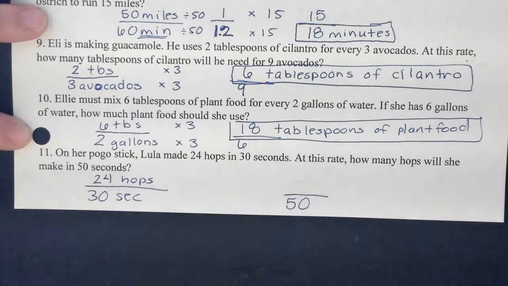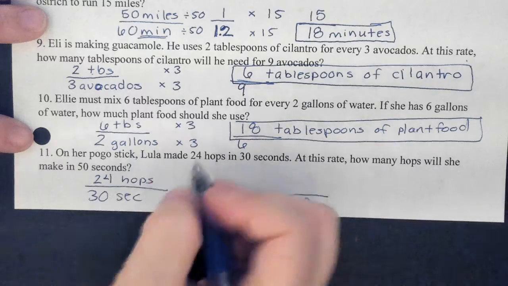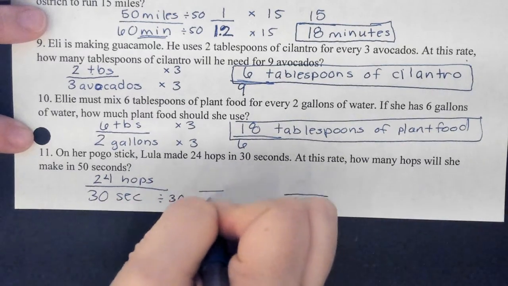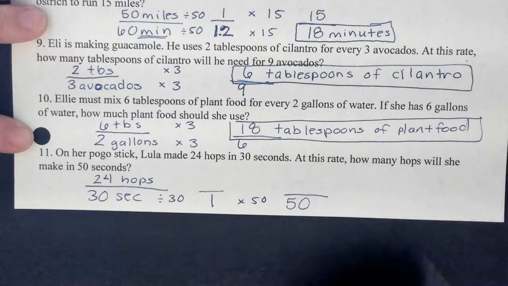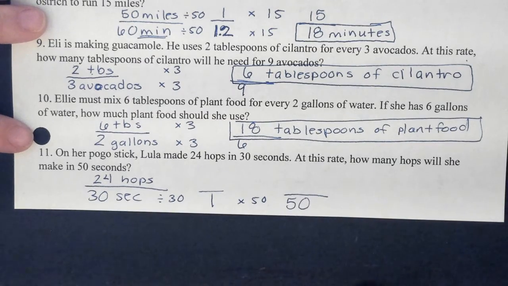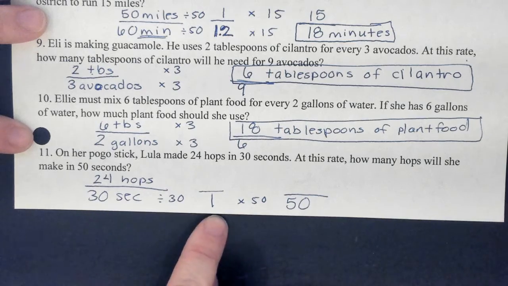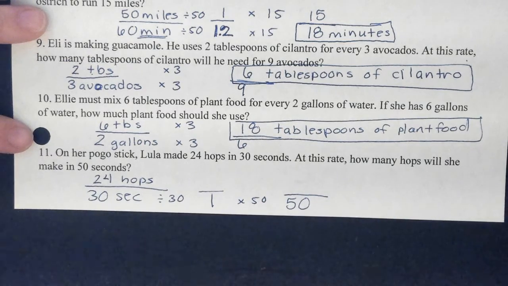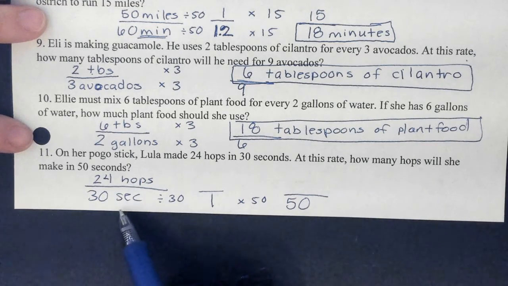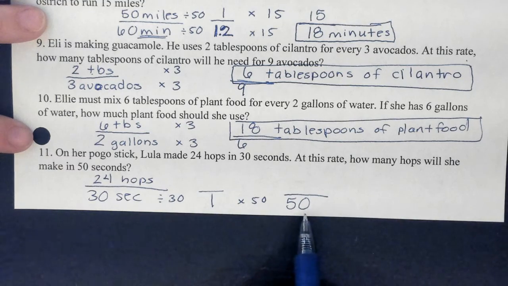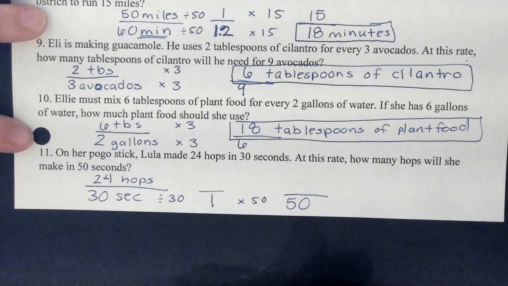Can I go from 30 to 50 easily? No. Thoughts? What can I do, Bailey? Divide 30 by 30 and then multiply by 50. Yeah, divide by 30, which gives me 1, and then do times 50 to get my answer. All right, did anyone do it a different way? Leah? I divided by 3 and then multiplied by 5. So she divided by 3 to get 10, and then did times 5 to get 50. Either way is fine. Sheldon, what'd you do? I divided by 15 and multiplied by 25. So you divided by 15 to get 2, and then multiplied by 25 to get 50. Perfect. Either one of those are good.